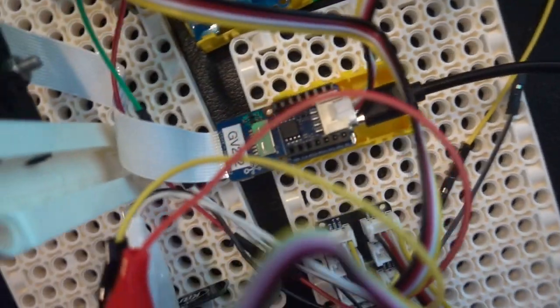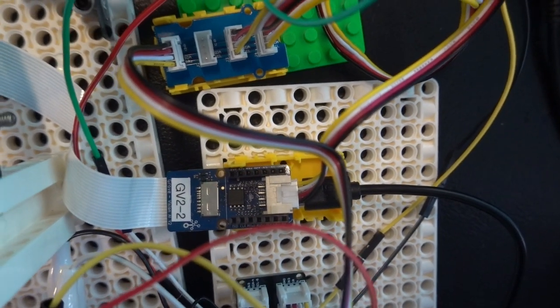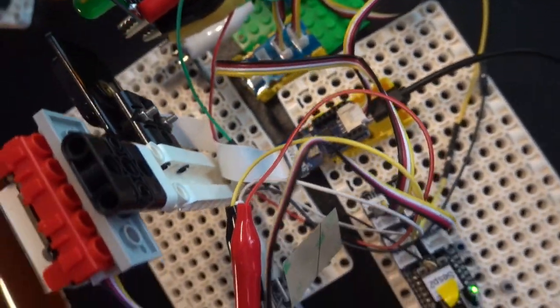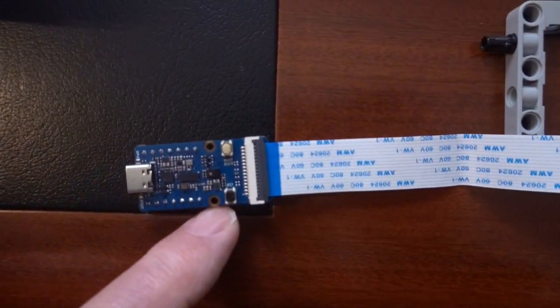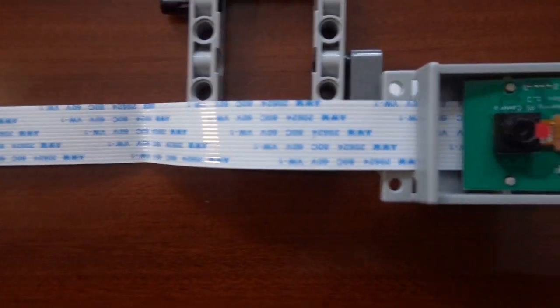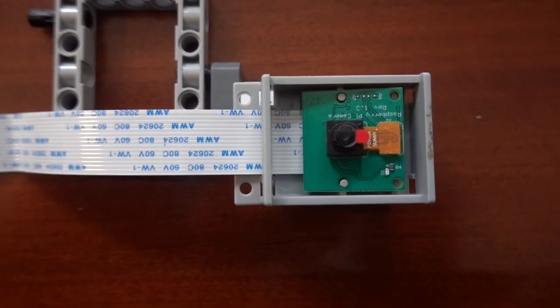And we've got our Grove Vision AI module just here. And it's very similar to this arrangement that we have here. So we've got the Grove module, and it's connected by a ribbon cable to a Raspberry Pi camera.